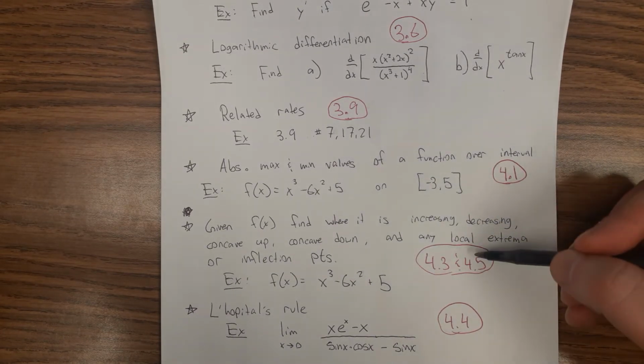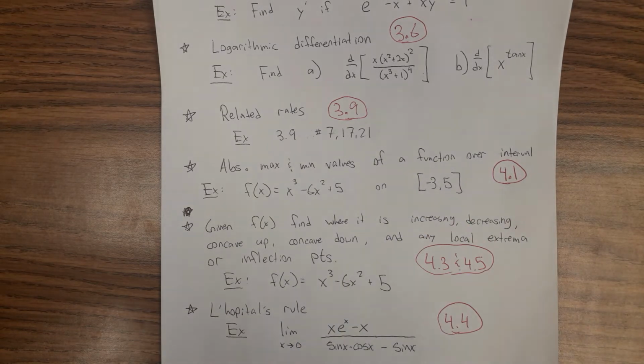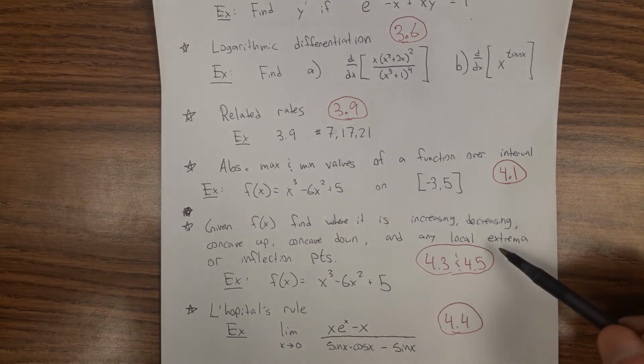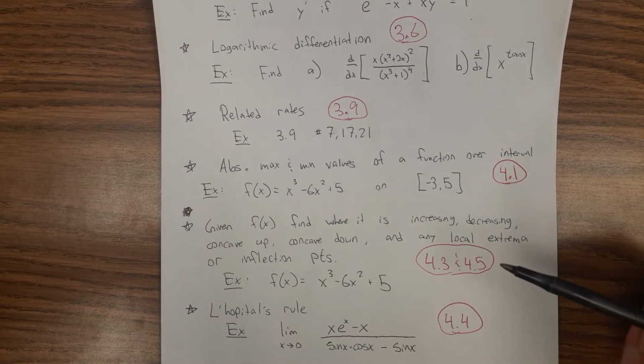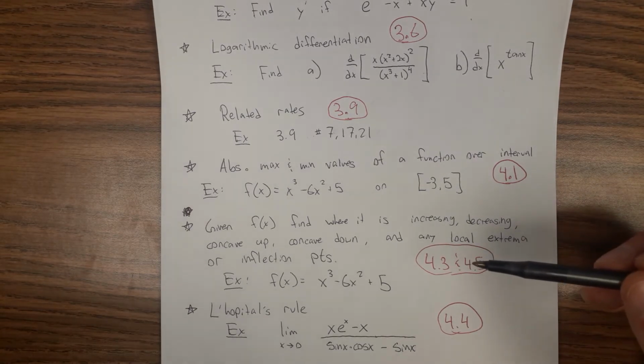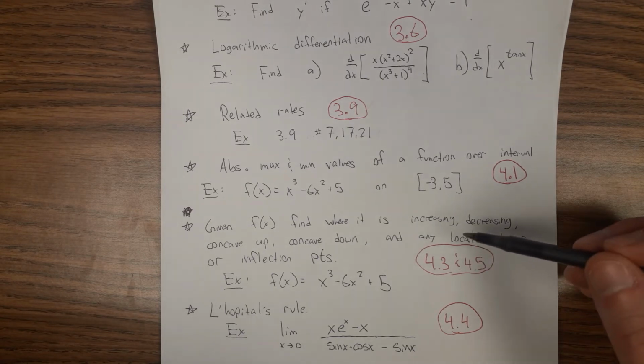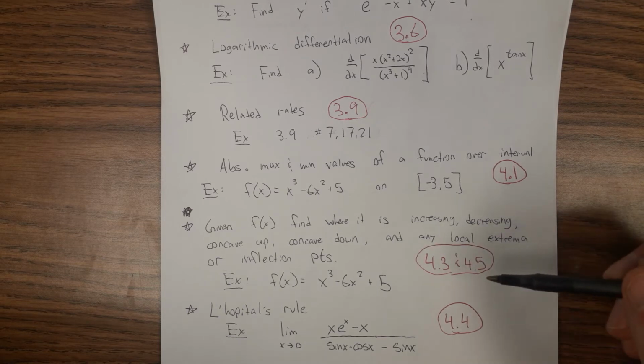Then there are questions that involve various information about the graph of a function, like whether it's increasing or decreasing, concave up, concave down, any local extrema or inflection points. In my experience, it's tough for students to know what they need to do to get which information.